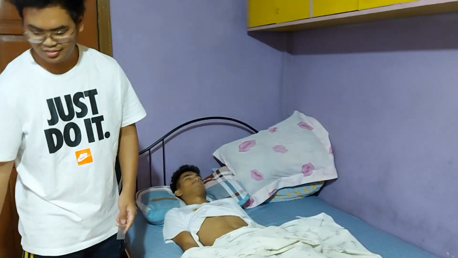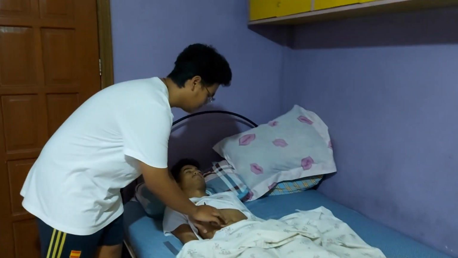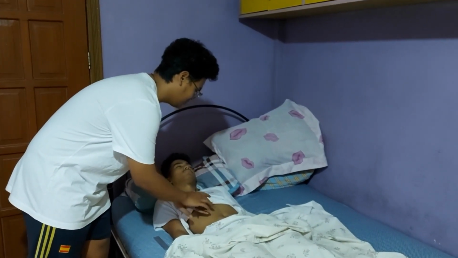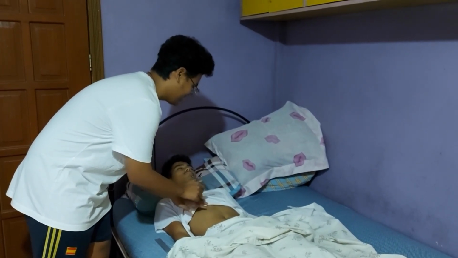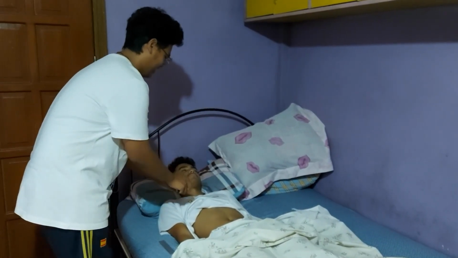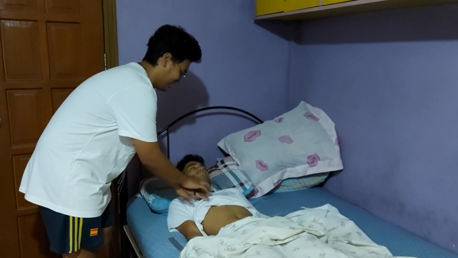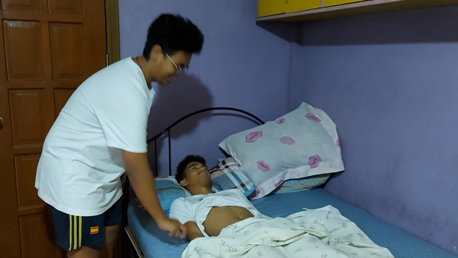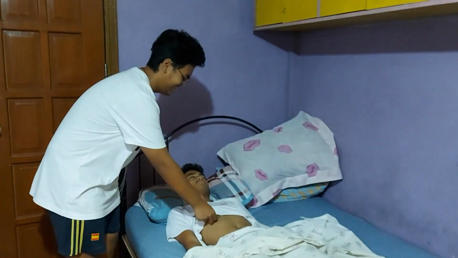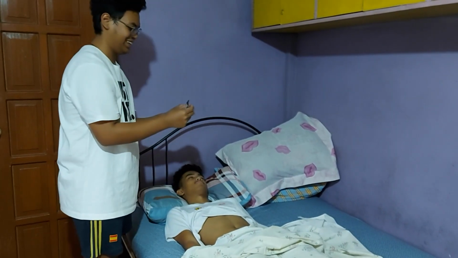And next, we will now be percussing the liver, noting for tympany and dullness. Perform the scratch test using one finger and the stethoscope.